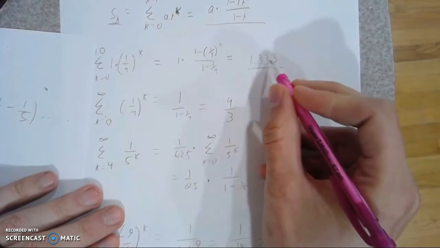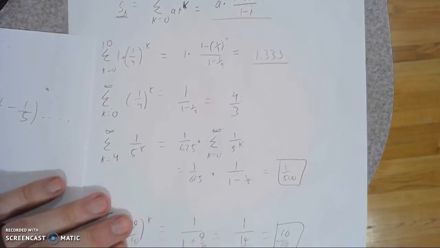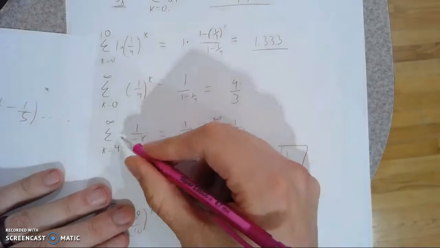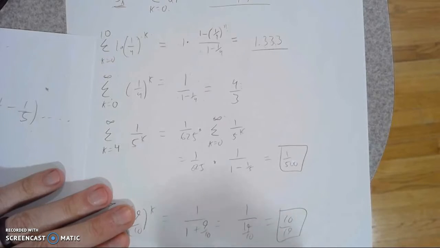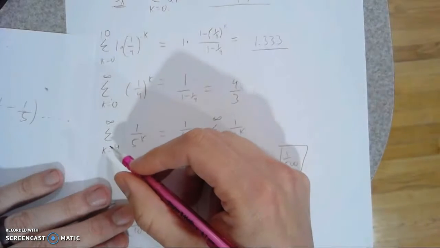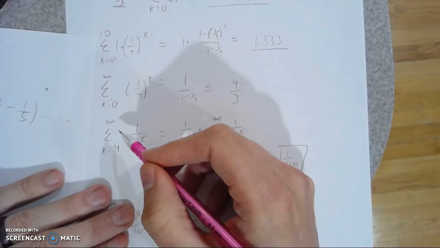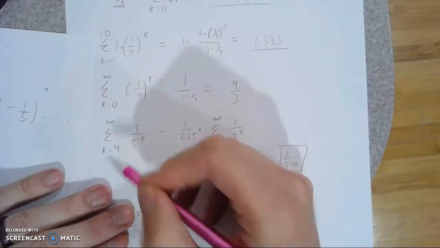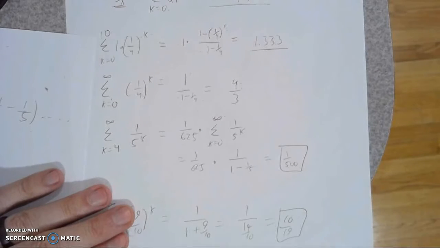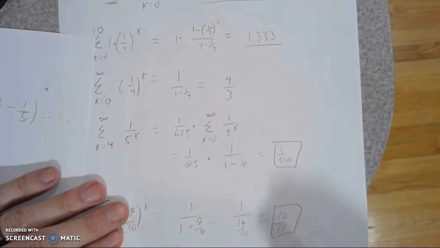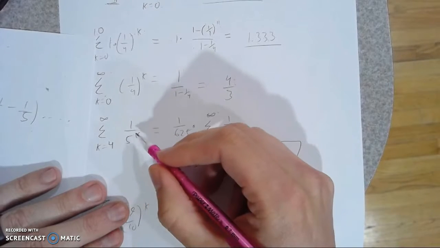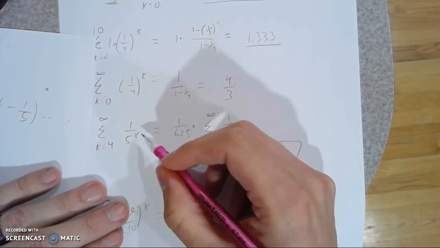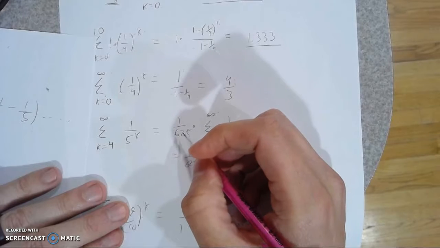4/3, which we were really close to right up there. So here's another one. The sum k equals 4 to infinity of 1/5 to the k. Well, a little bit of a problem that we have on this is our infinite sum formula only works starting at 0. There's a couple ways that we could get around that, but the easiest way is just to rewrite this a little bit. The fourth term is 1 over 625.